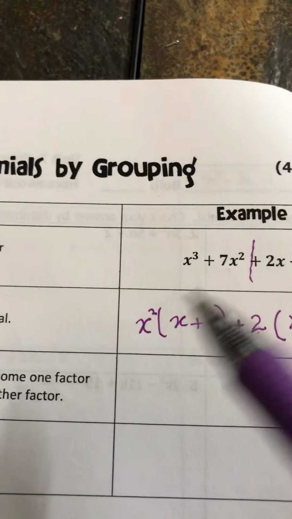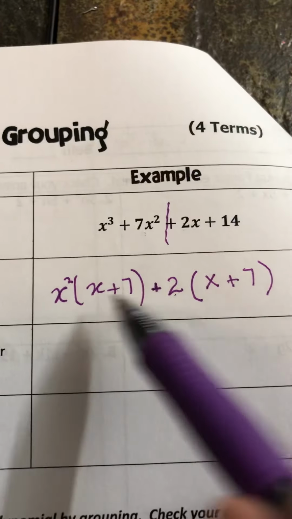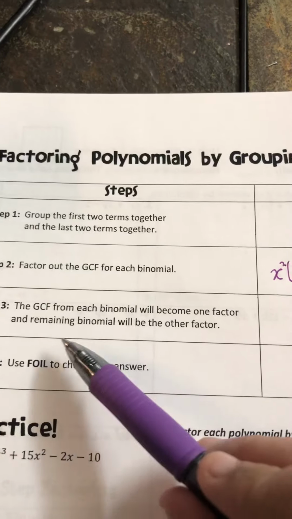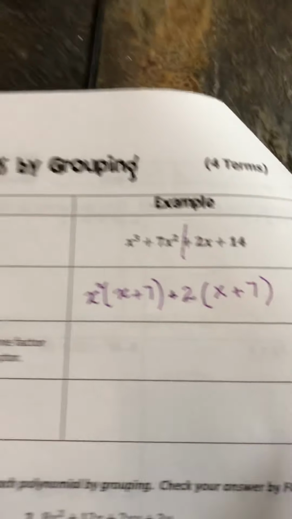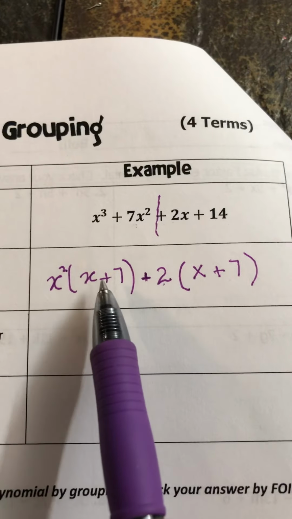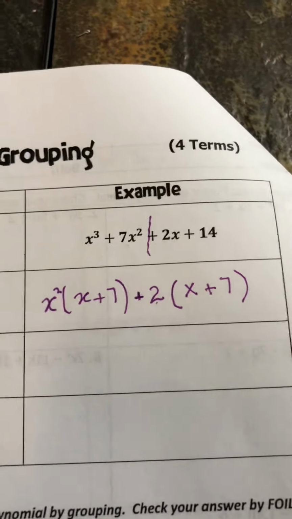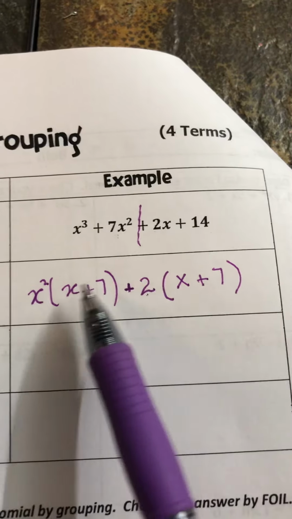Second step is to factor out a GCF. Now what happens, the next step is the GCF from each binomial will become 1 factor and the remaining binomial the other factor. Now if you see, they both have the same factor, x plus 7 and x plus 7. This is our goal, to make sure they both have the same factor.